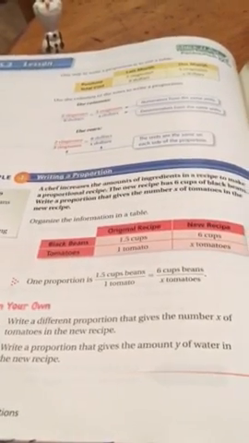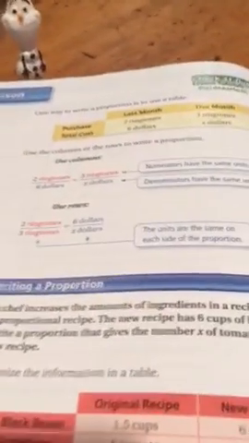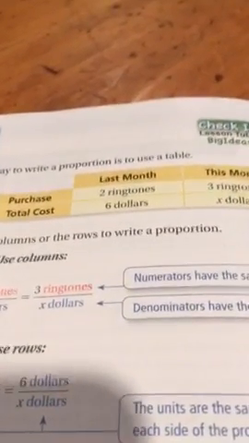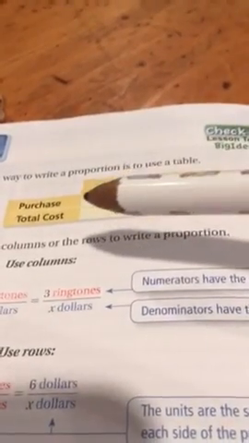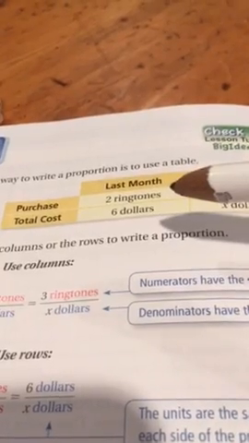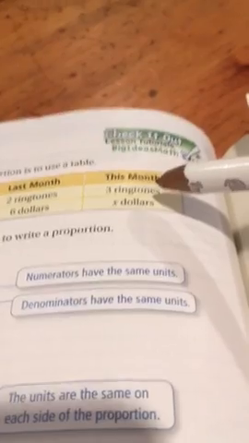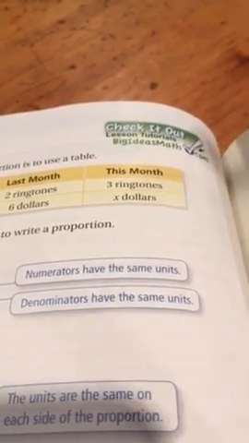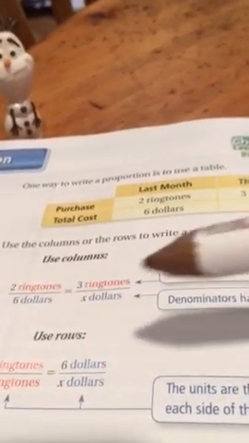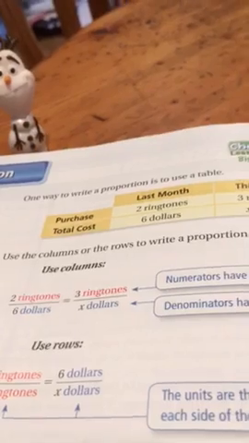Okay, the second part of this lesson today, lesson 5.3, is actually taking a chart where they have written out a couple of sets of numbers here, purchase and total cost compared to last month and this month. So last month, 2 ringtones cost $6. This month, we bought 3 ringtones and we're trying to figure out how many dollars it would be. Now, they ask you to write it as a proportion. That does not mean you have to solve it at all.